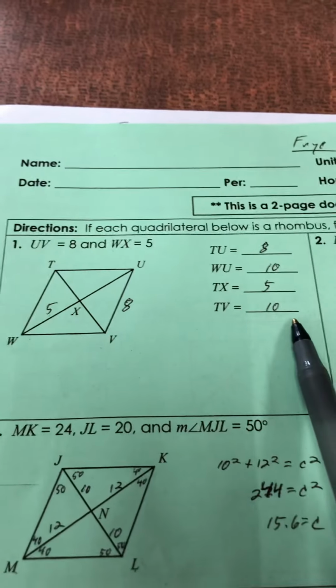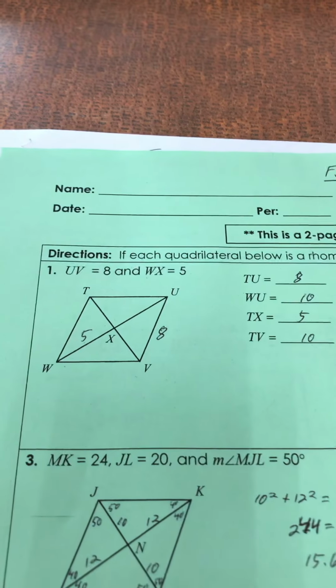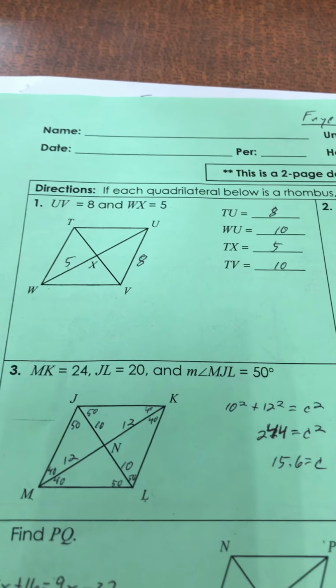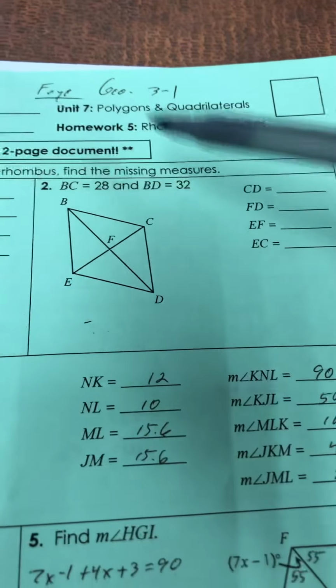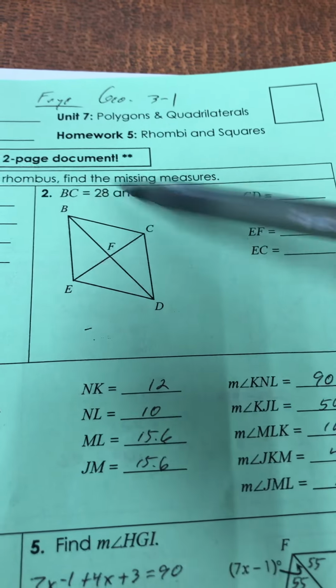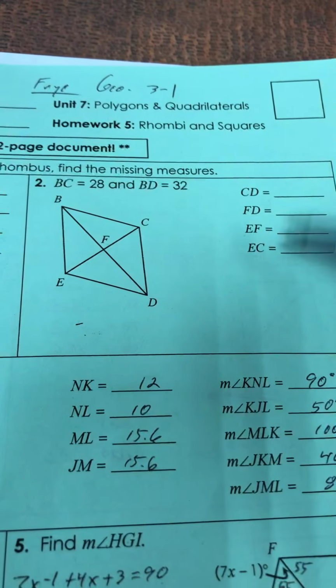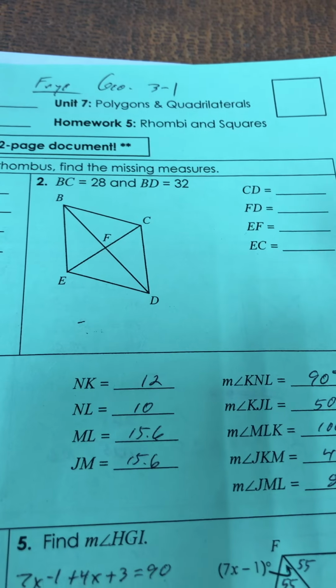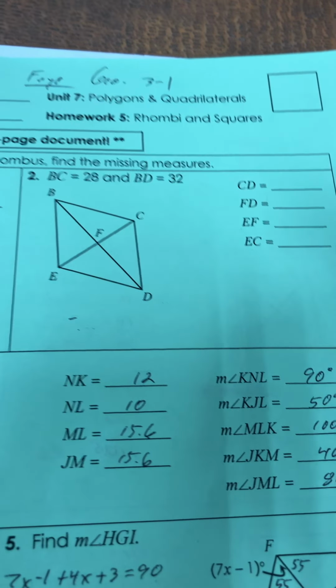You might want to pause this as you go through this, and I would suggest when you get to the even ones, label things that it's giving you in order for you to better understand your answers that you're going to come up with. If you make mistakes, don't worry about it. Learn from them, and you're making progress.